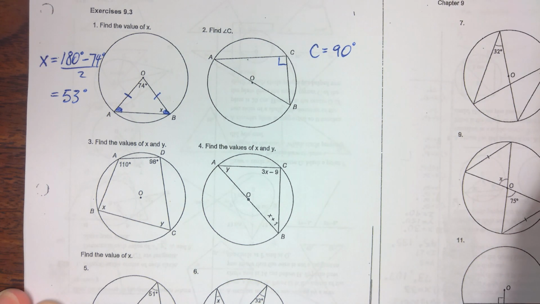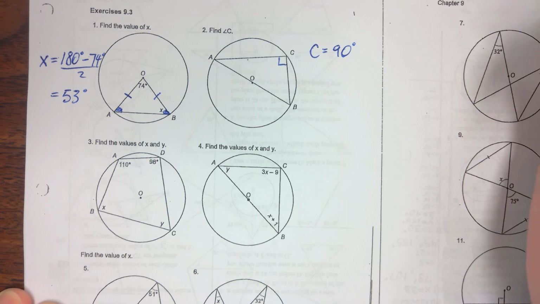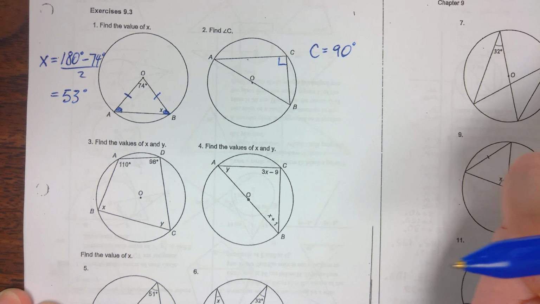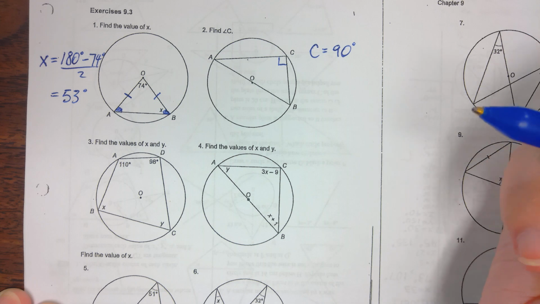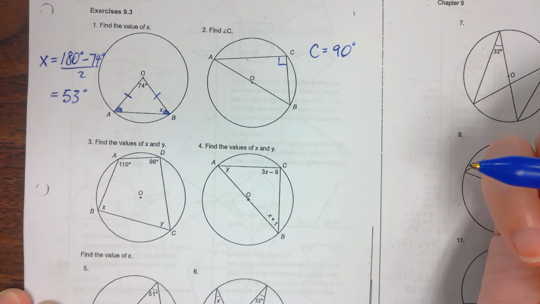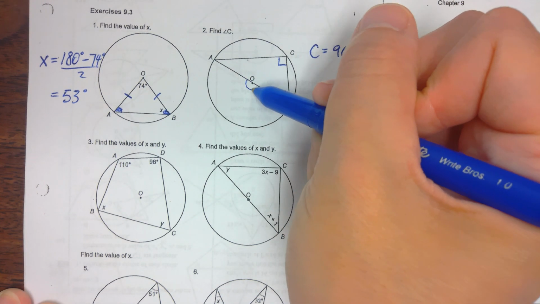What's your justification? On the test, it's going to ask for justification and you'll have to give an answer. Okay, what is this angle? Let me rephrase my question. What's your central angle here? What's the central angle?